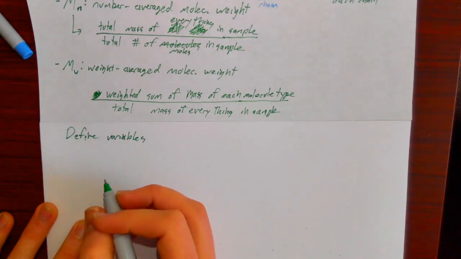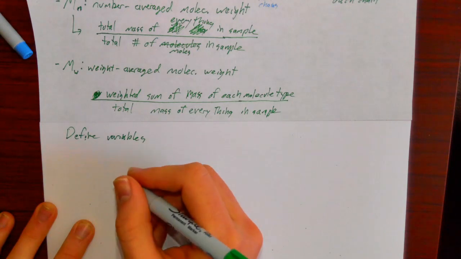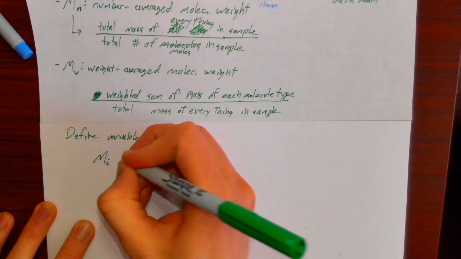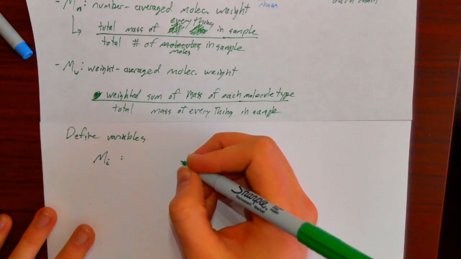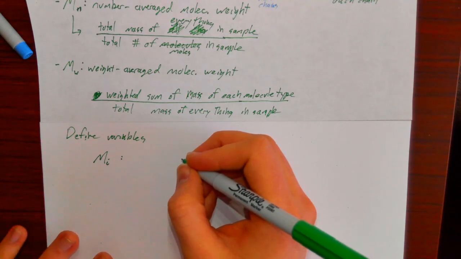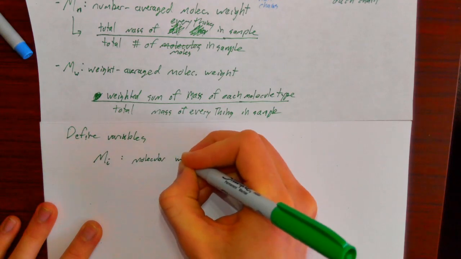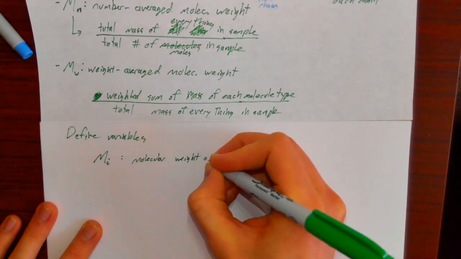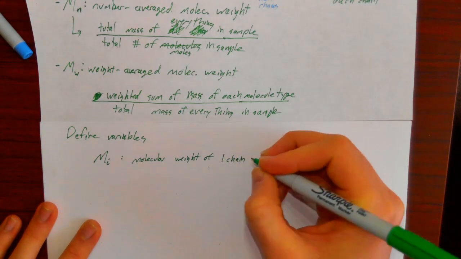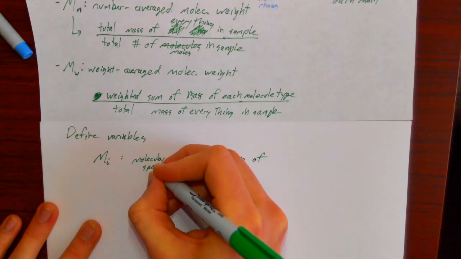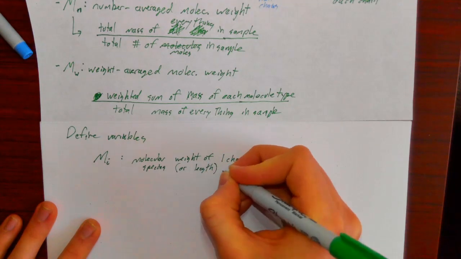One variable that I'm going to define is called M sub i, and that's the molecular weight of one chain of species or length i.